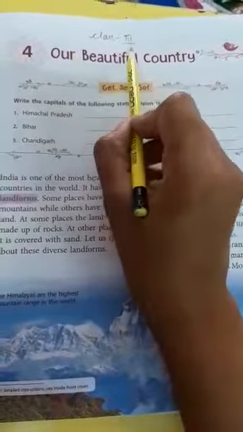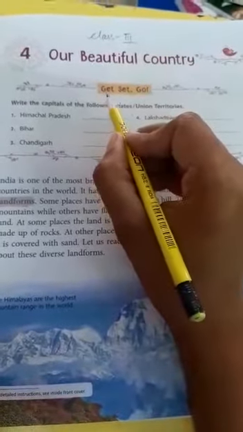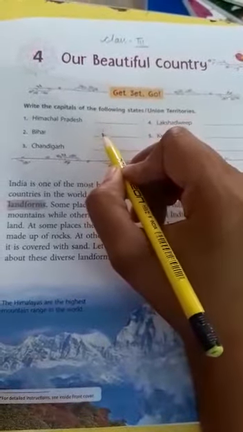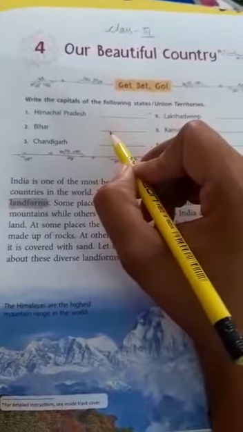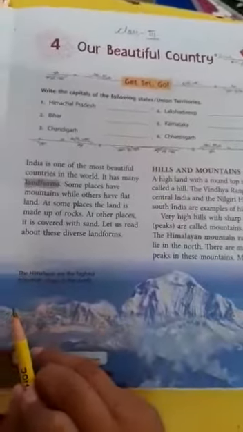And for class 3 children, today I am going to teach the textual reading from lesson 4, our beautiful country. Take a pencil and keep it where I am reading, and underline the hard words where I underline. Now open page number 221. Here you will be seeing this page.